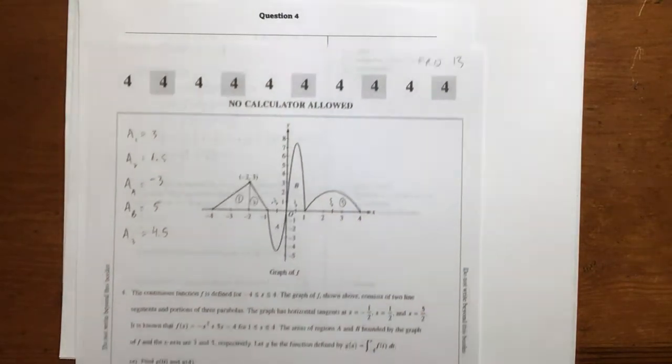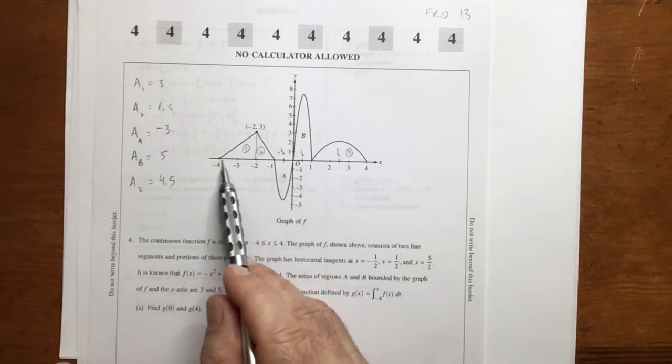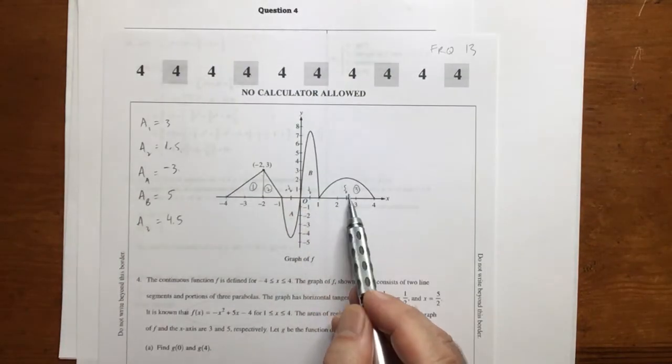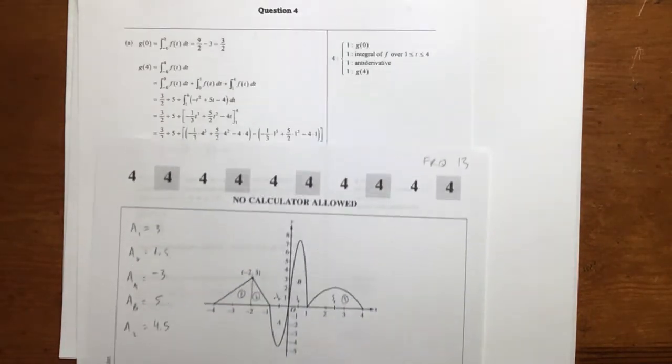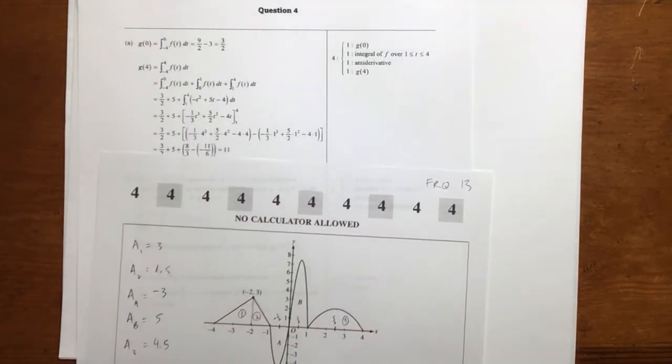Okay, no explanation needed. And g of 4, from -4 all the way to 4. So we're going to add that 1.5 to these two areas right here and here. And this is where they showed all their work by hand, but we do just get 11.